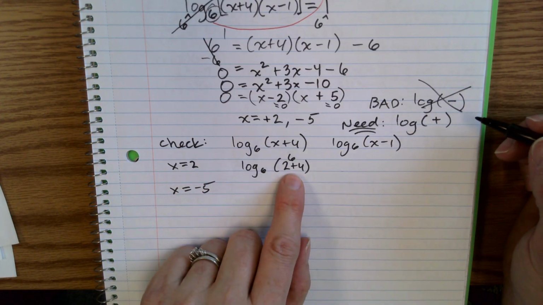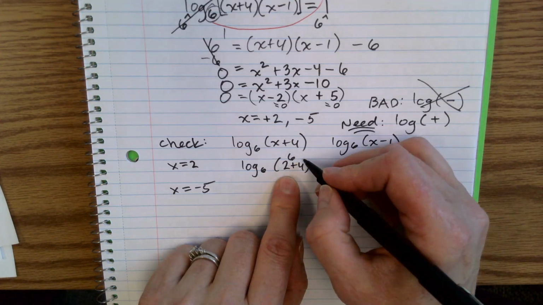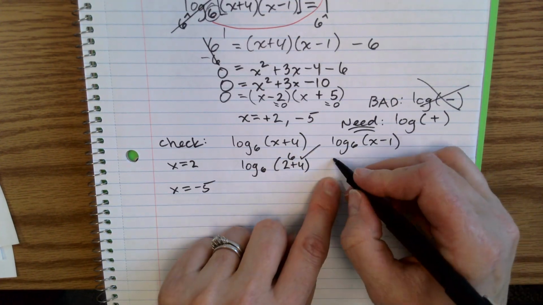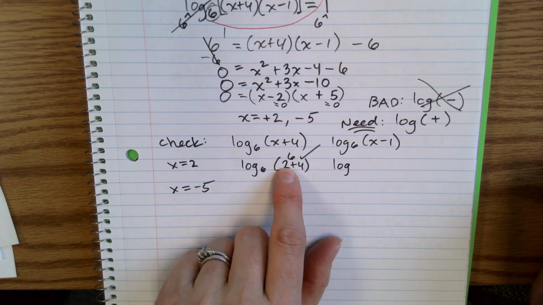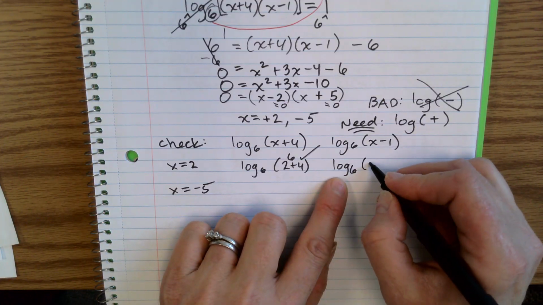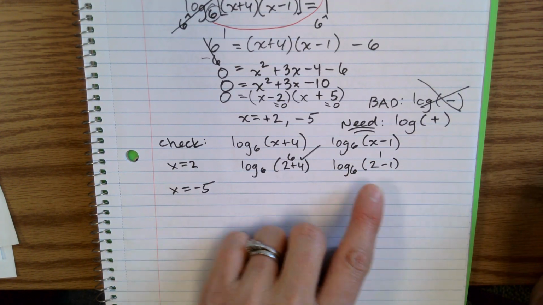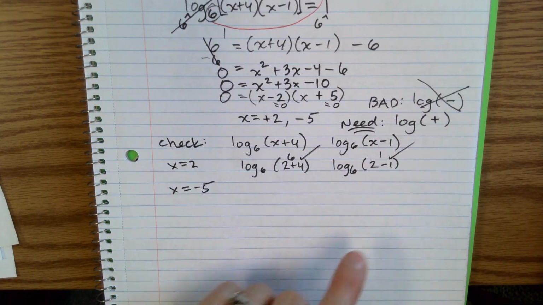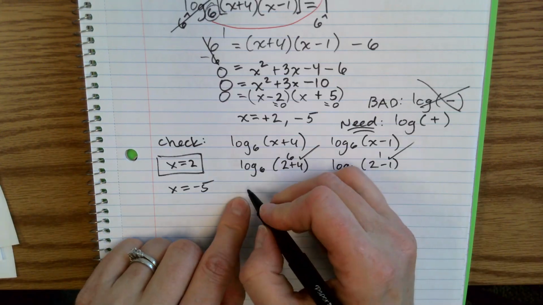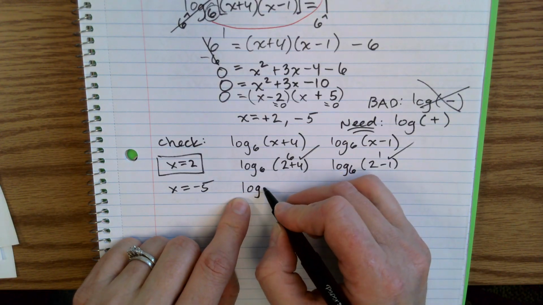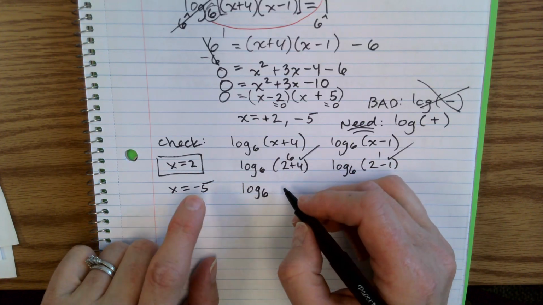So when we plug in the 2 to the first one, we get 2 plus 4 is 6. That is good. That's positive. Doesn't mean the whole log is positive. It means what's being plugged, the 2 plus 4, is positive. Log base 6 of 2 minus 1 is 1. That's positive. 1 is positive, so that is good. That means this is a solution, x equals 2. Or possible solution, if we did it right. Log base 6 of x plus 4 for negative 5.